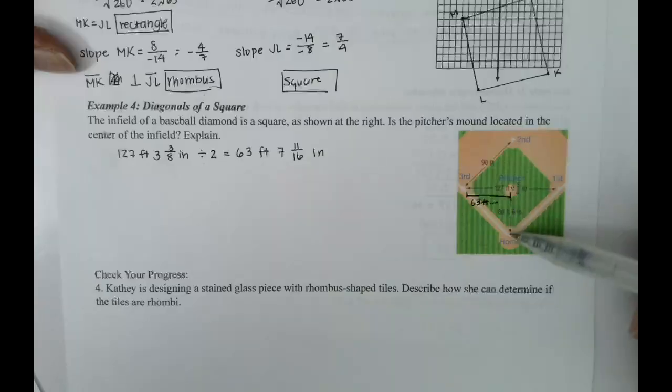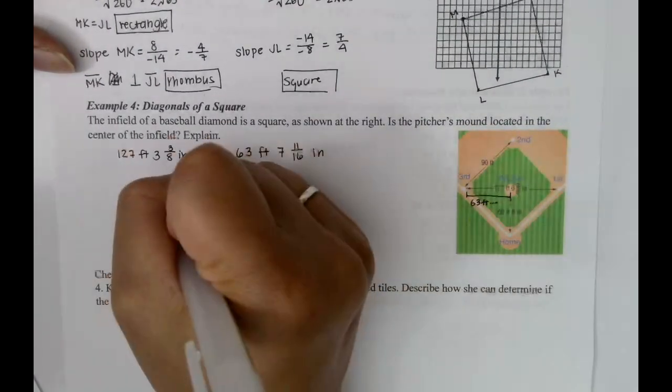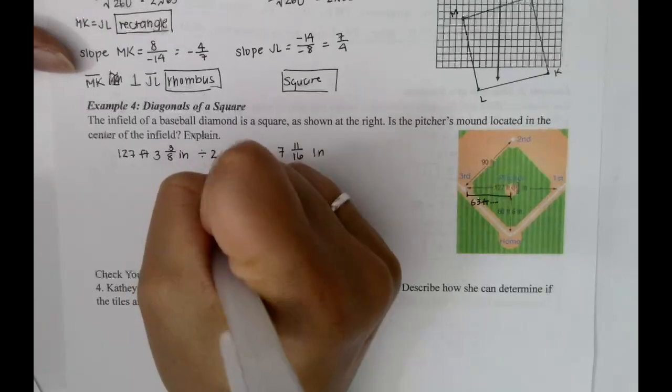However, from here to here, this is 60 feet and 6 inches. So because they're not congruent, that means this is not in the center.